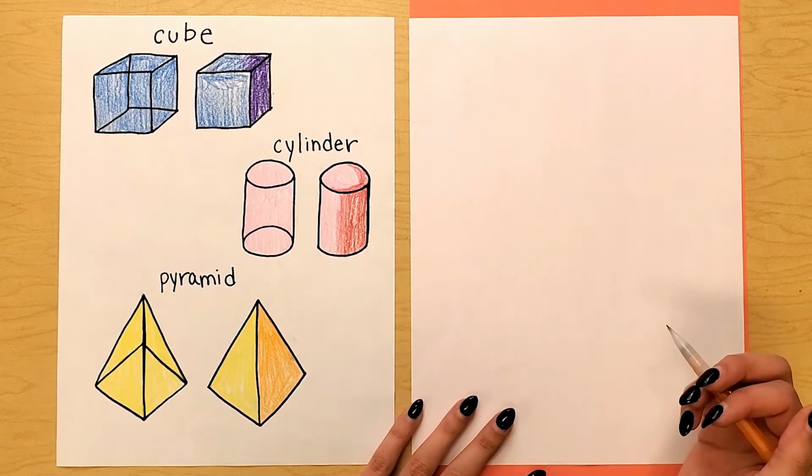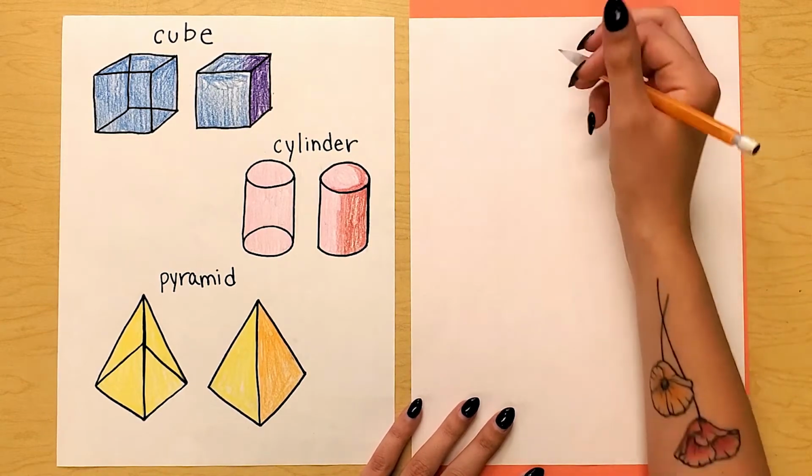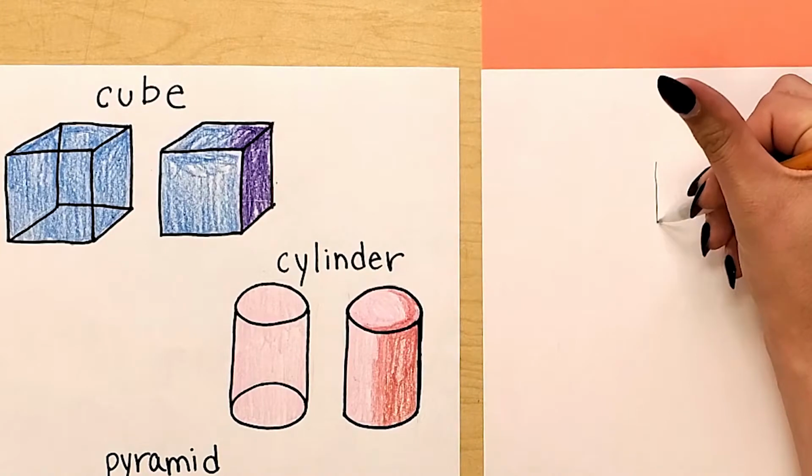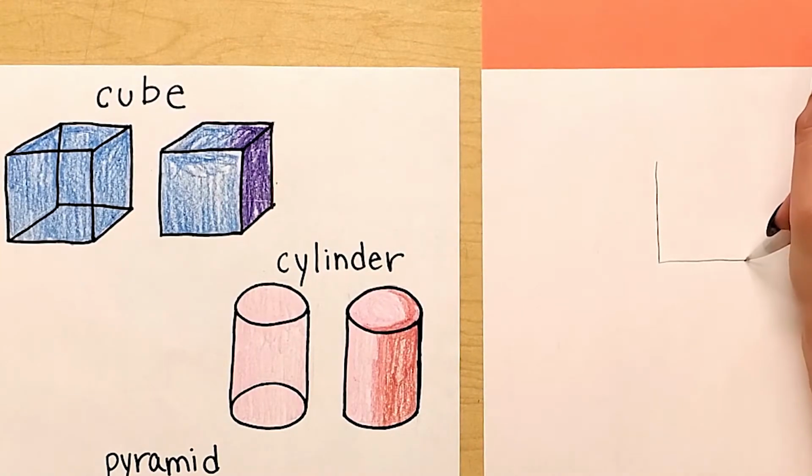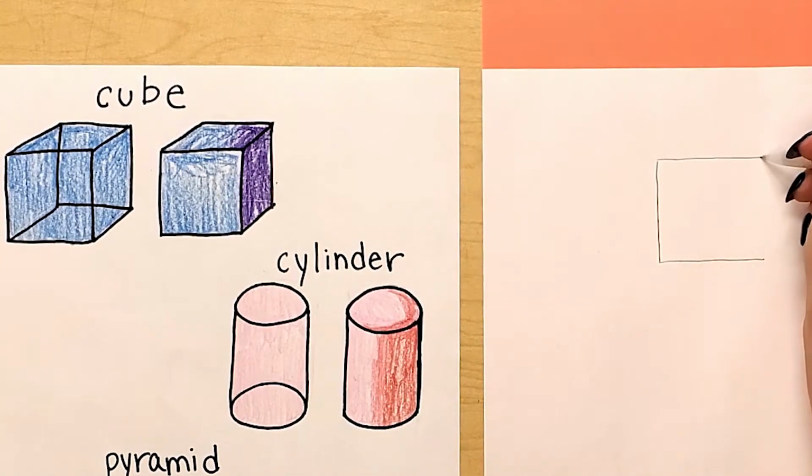So first of all, the cube. That one to me is the most fun. You're going to start by drawing a square. Remember, a ruler will help you. I'm just skipping it for this video though.